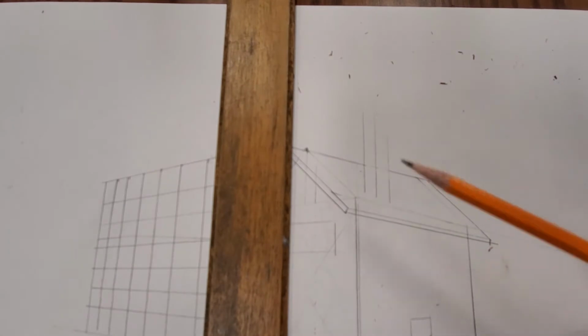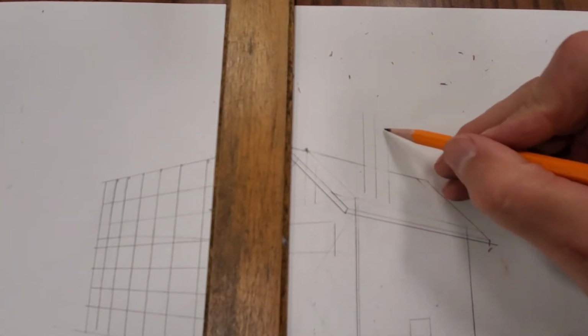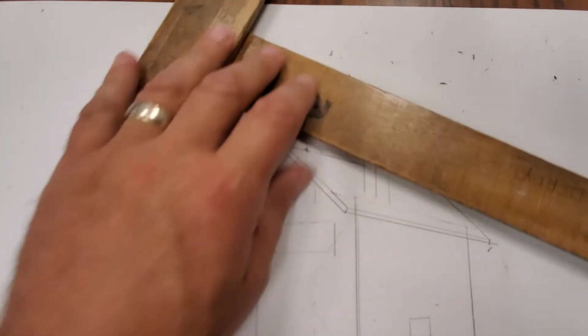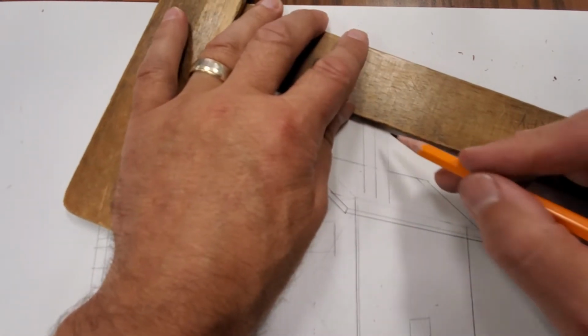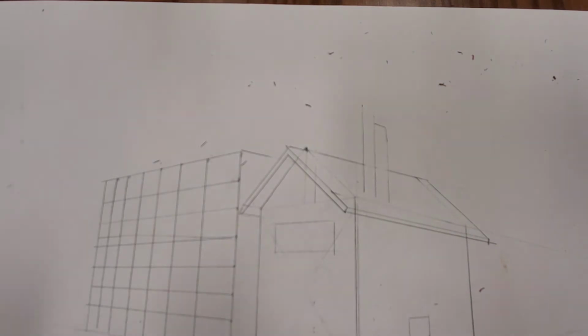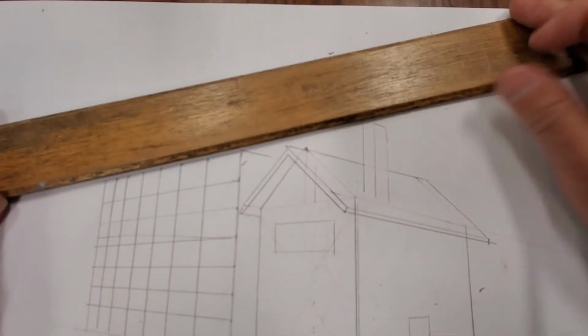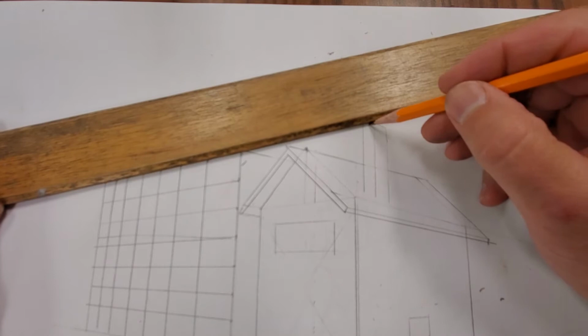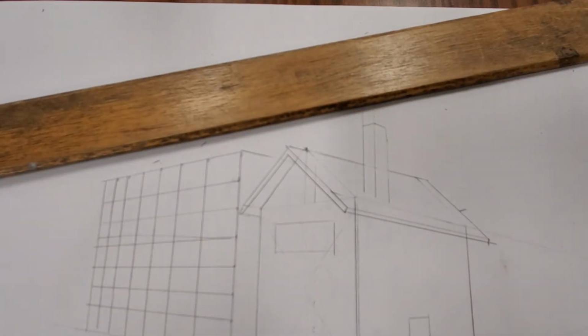Now, the top of the chimney, just like every other building, the right side of the chimney is going to go to the right point. So I go down to this right point. There you go, right like that. And the left side is going to go to the left point. Just like that, okay?